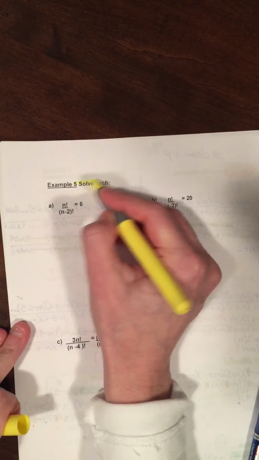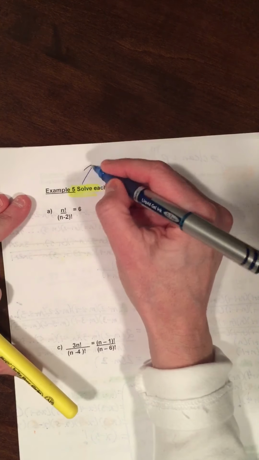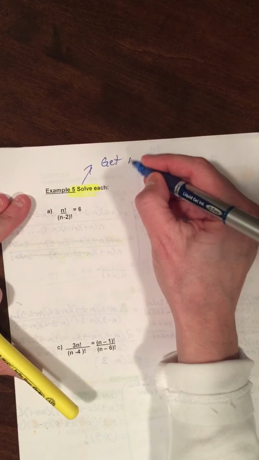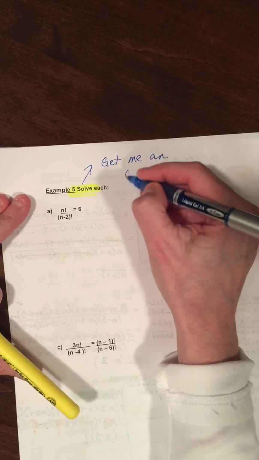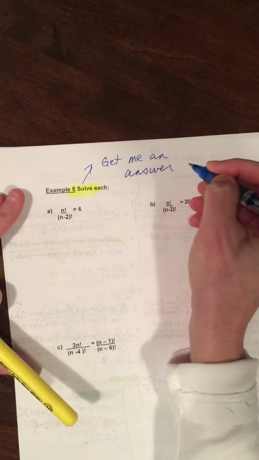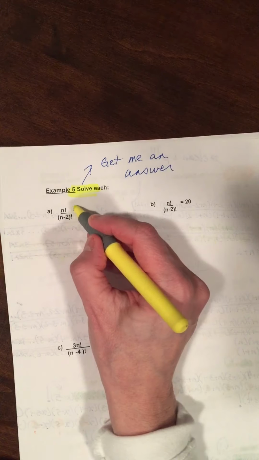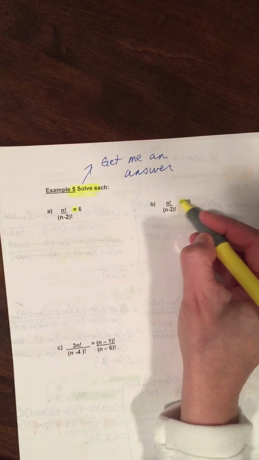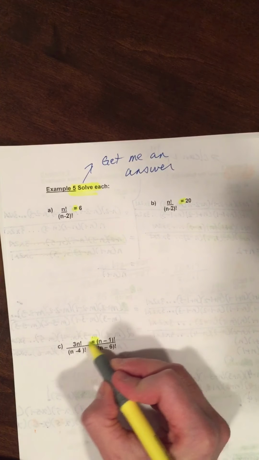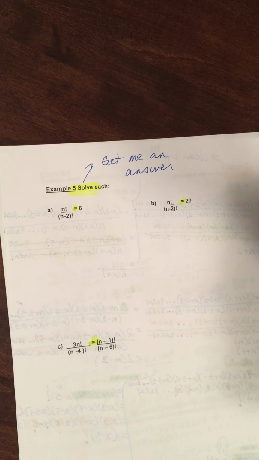Now, the instructions for example 5 are completely different than example 4. Example 5 says solve, which means get me an answer. And notice the questions actually look different as well, because the questions have an equal sign, a left side and a right side.